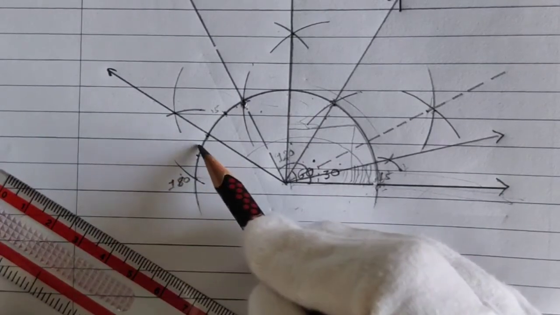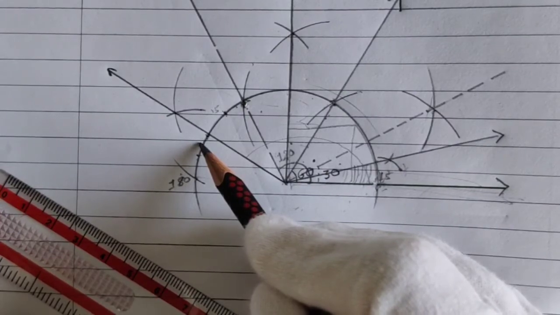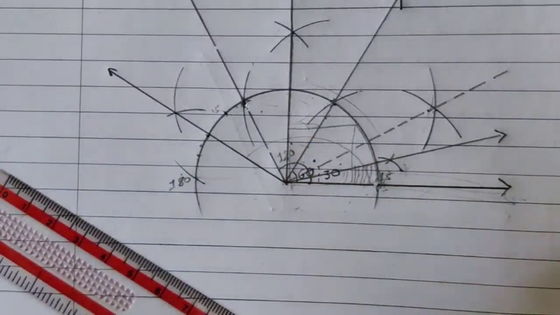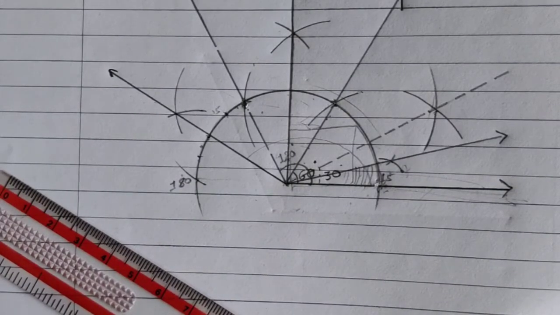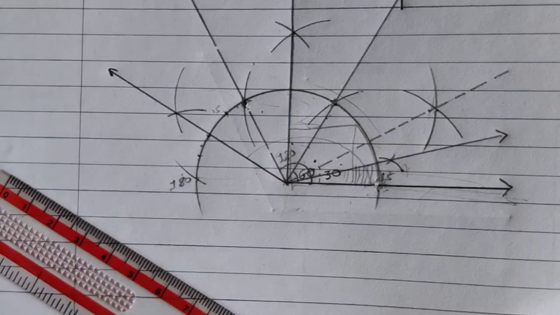Okay, you can add 7.5 to 150. Correct, like that you can. 115 plus 7 is 122. Correct, 122.5. So that even you can draw.